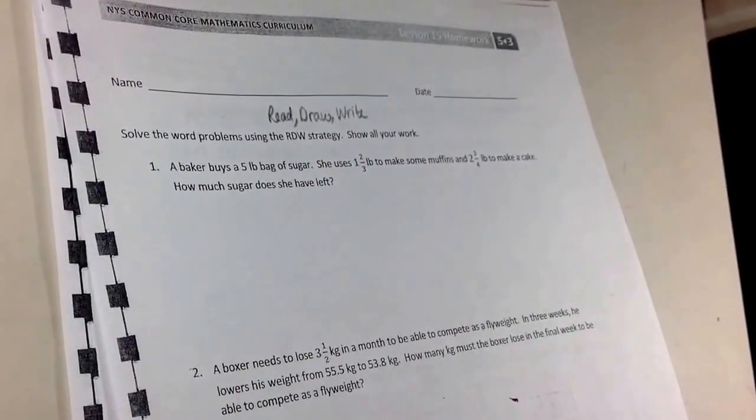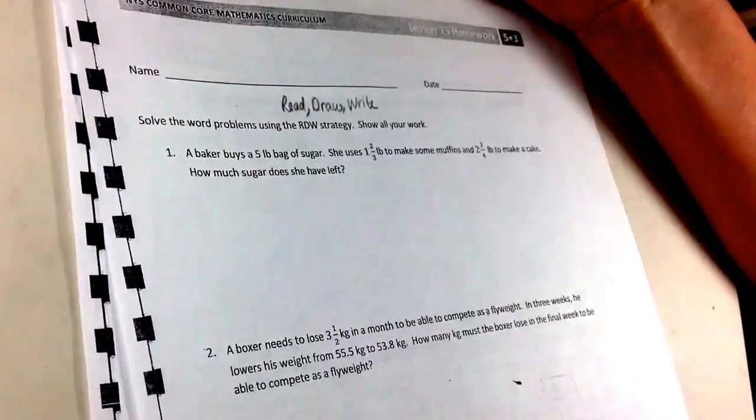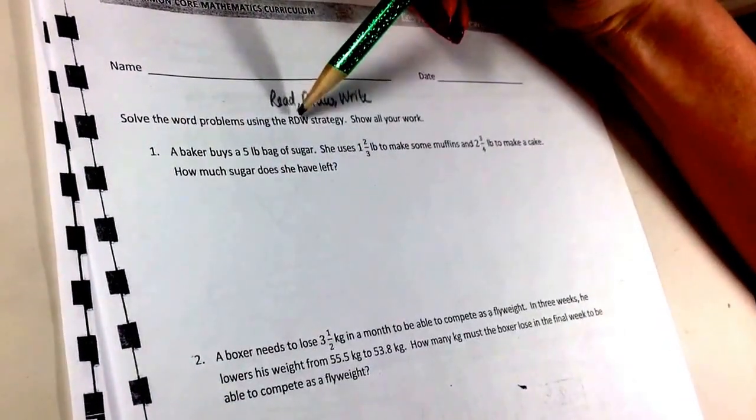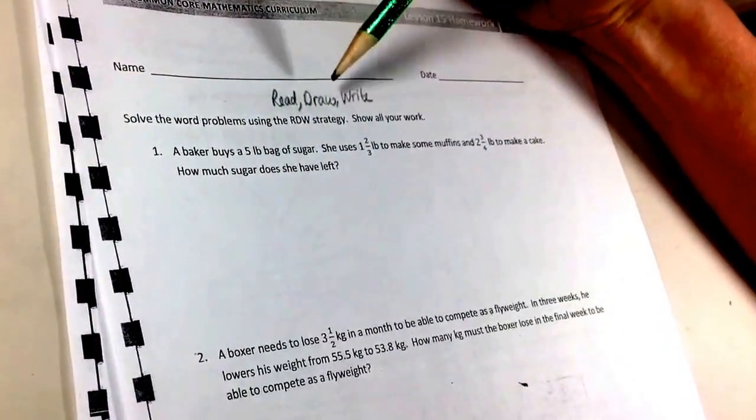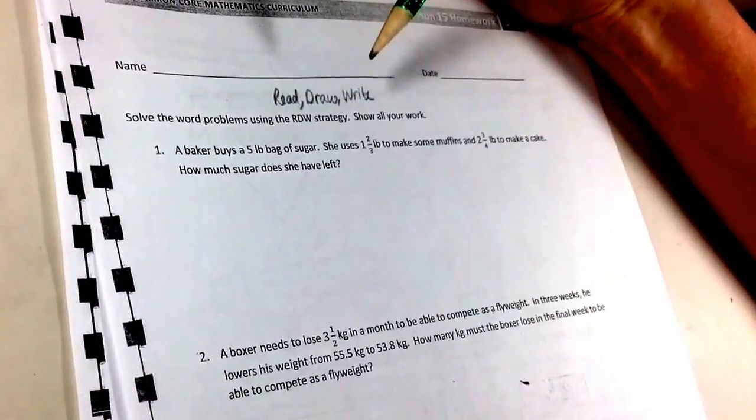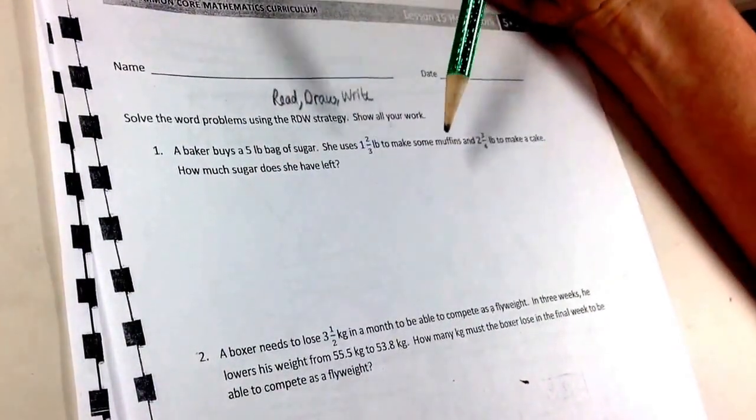There we go. Okay, today we're looking at the homework. This is question 1. It says use the RDW strategy. That just means read, draw, and write an answer statement. So the first thing we're going to do is read it.